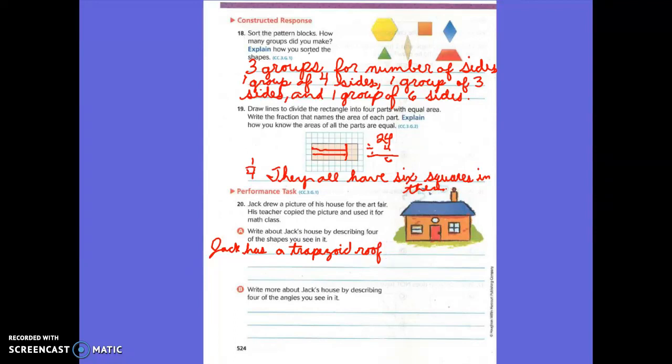Has a trapezoid roof. What else? Bella? A square window. How many square windows? Square. You see it? How many square windows? Or I guess, yeah. How many square windows?